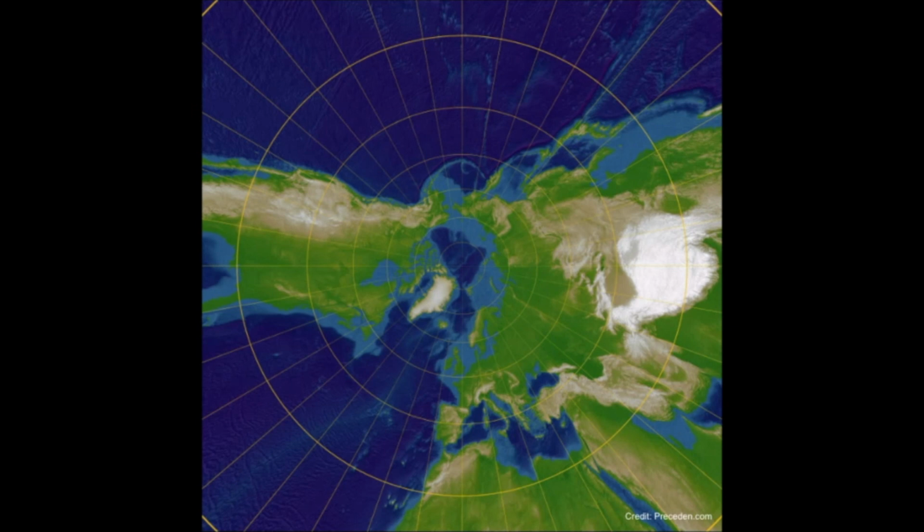The North American continent is the small landmass to the left. Asia is the landmass to the right. Europe is down below, with Africa down at the very bottom there. All of those landmasses are looking really distorted, except for the ones very close to that center point.